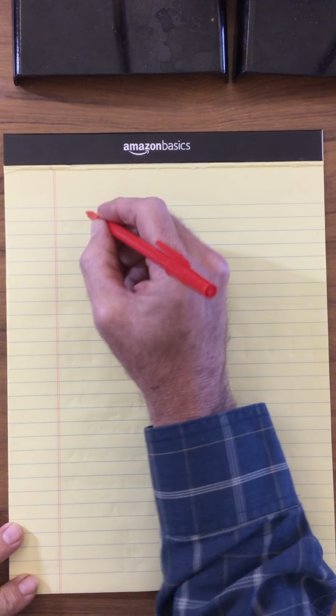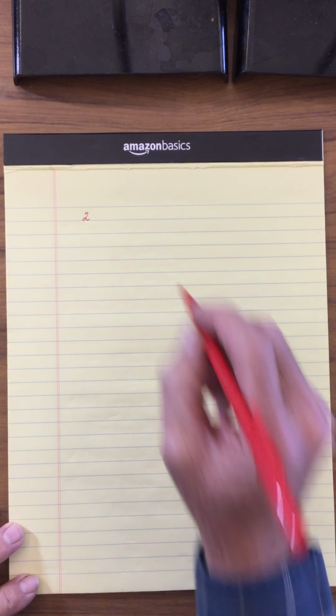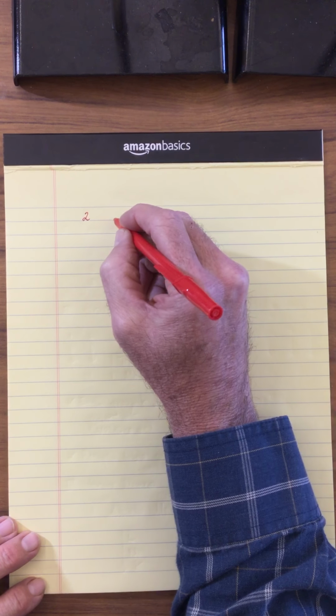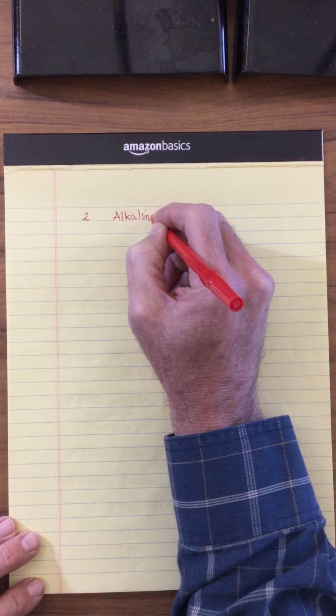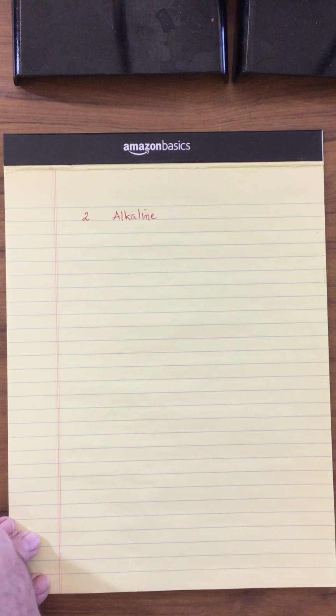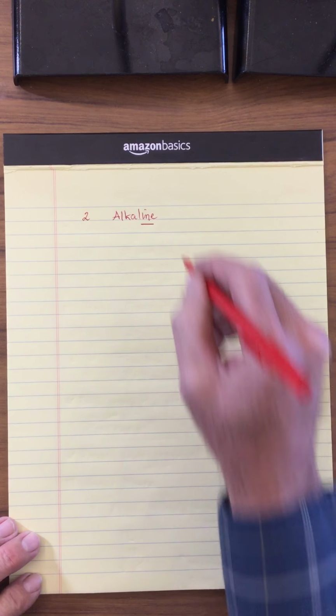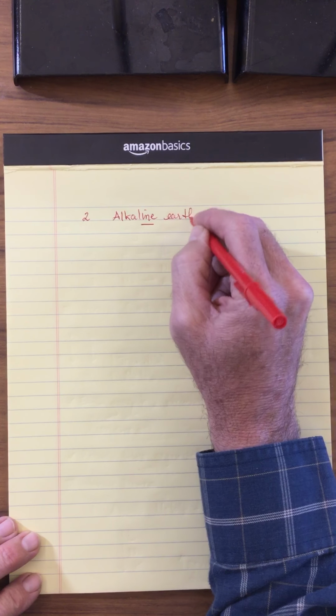Okay, hopefully you watched that video on the alkali metals. We're going now to the next group. This is group 2. And group 2 has a very similar name. Group 2 is called your alkaline, not alkali, but alkaline. So I'm going to underline that. Alkaline, and they are called earth metals.